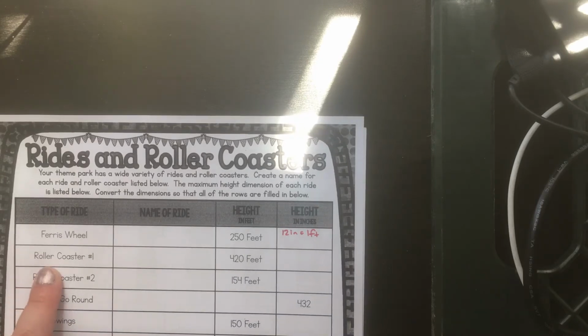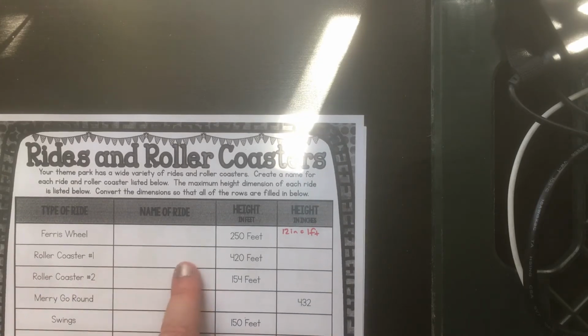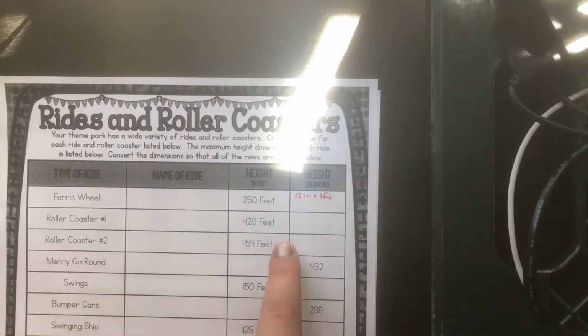Then you have a roller coaster. Your roller coaster, you're going to name your roller coaster. And then it gives you the height in feet. You're going to multiply it to find the height in inches. Roller coaster 2, same thing.